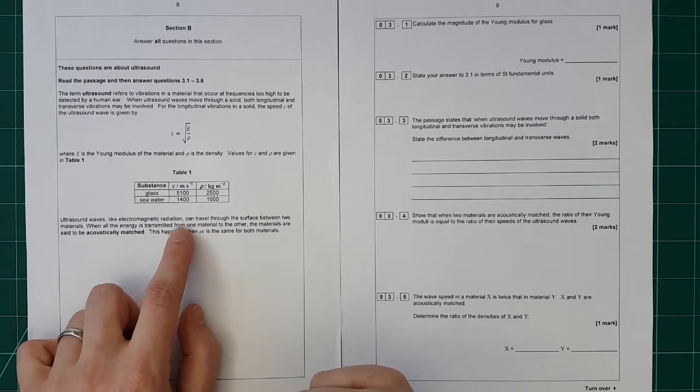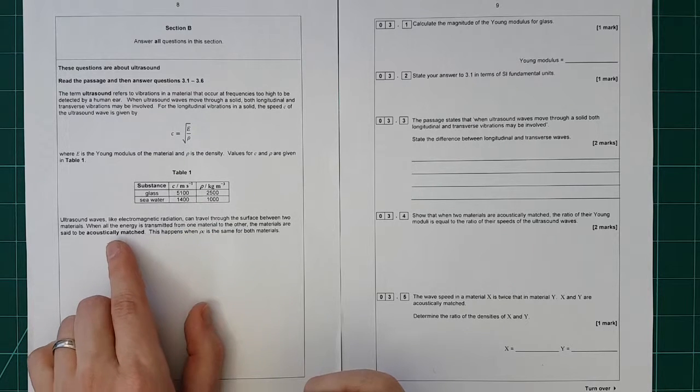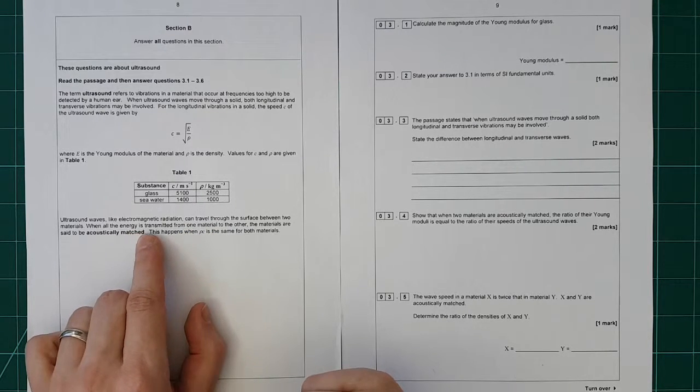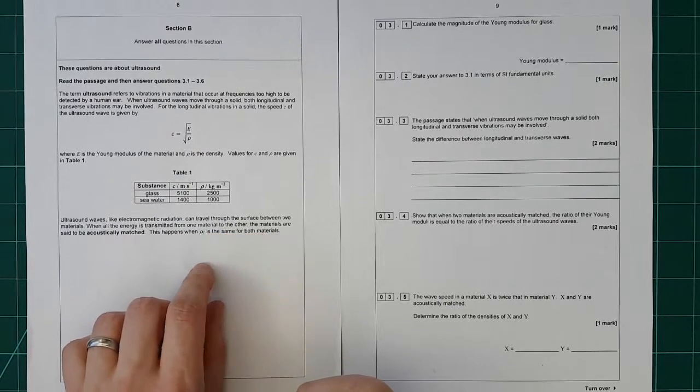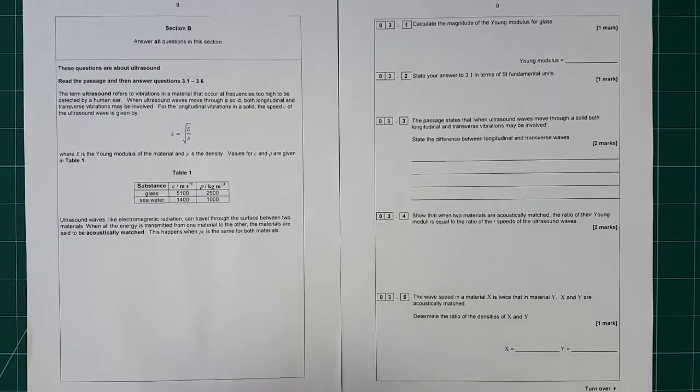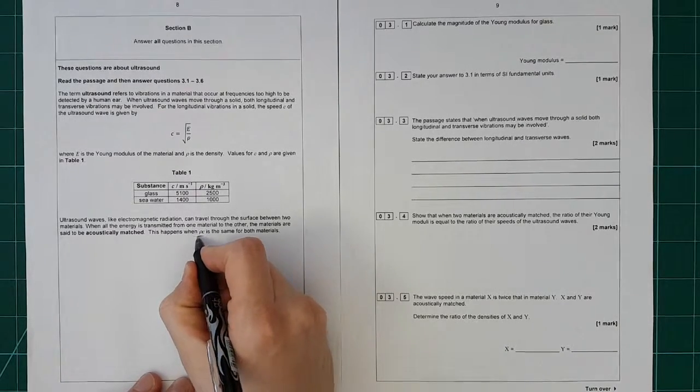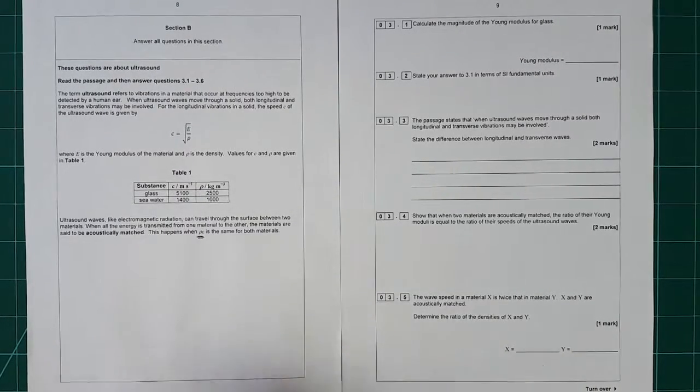Ultrasound waves, like electromagnetic radiation, can travel through the surface between two materials. When all the energy is transmitted from one material to another, the materials are said to be acoustically matched. This happens when rho c is the same for both materials. There, rho c. Okay, calculate the magnitude of the Young's modulus for glass.